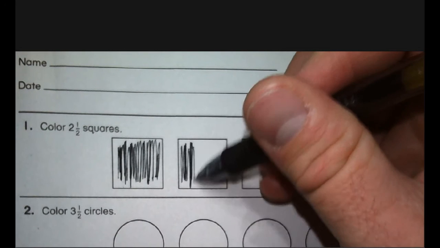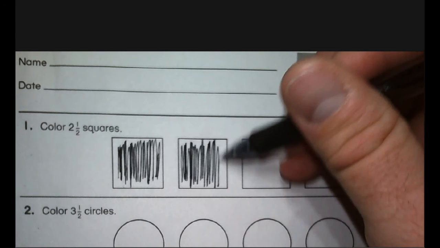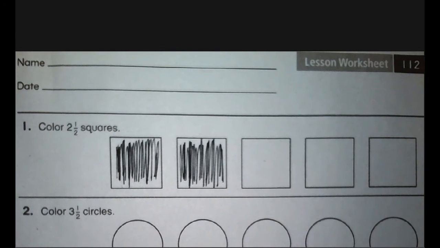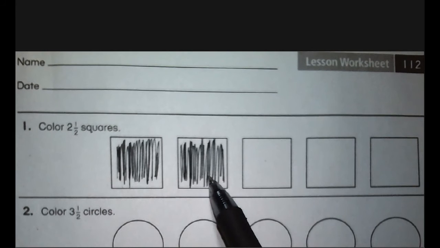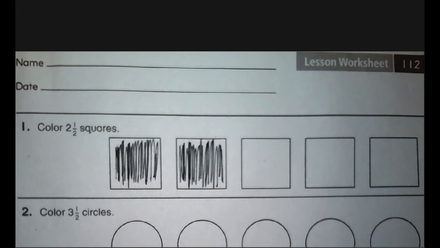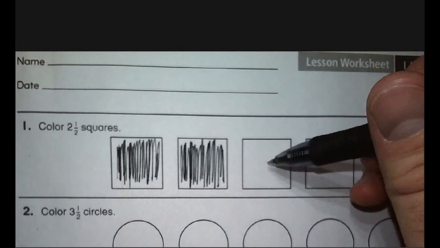And now I just need to color my half. So this square here looks like a fantastic square to color in half. So I'm just going to split it right down the middle. And am I going to color both sides in?